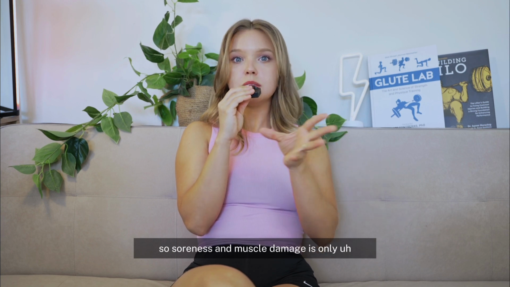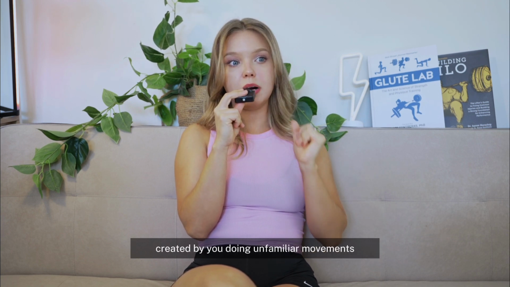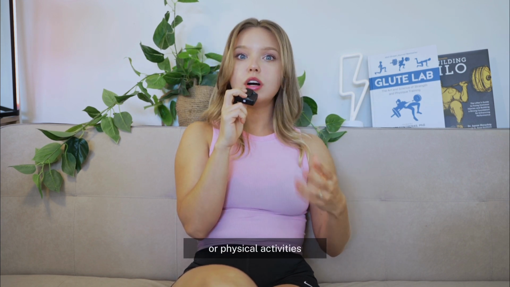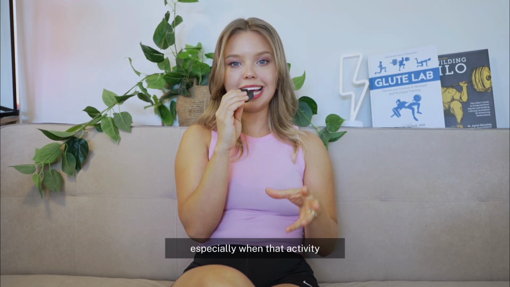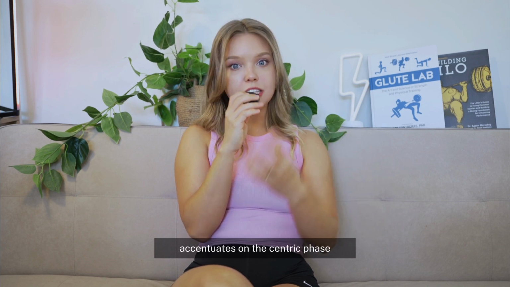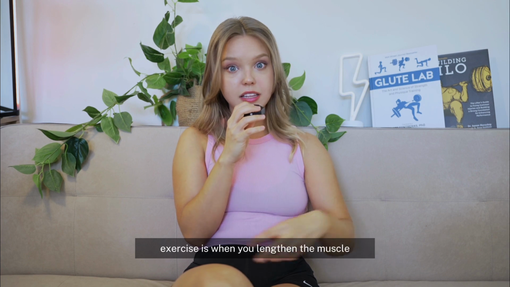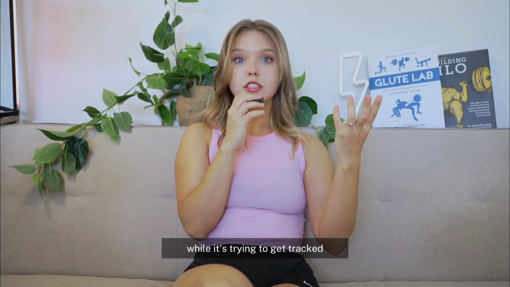So soreness and muscle damage is only created by you doing unfamiliar movements, new exercises, or a physical activity, especially when that activity accentuates the eccentric phase. I'll remind you, the eccentric phase of the exercise is when you lengthen the muscle while it's trying to contract.